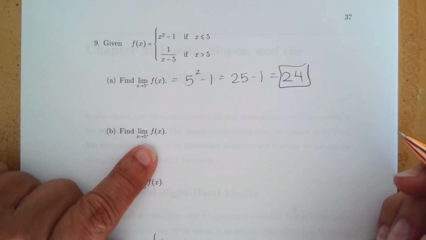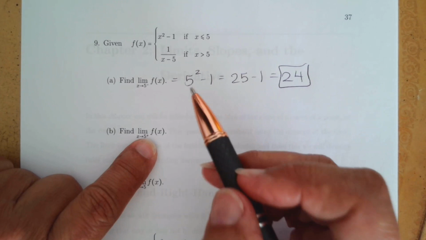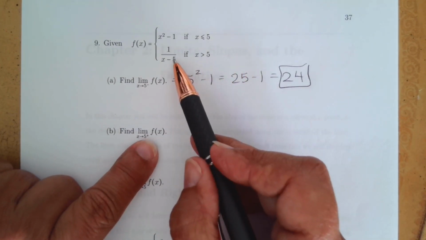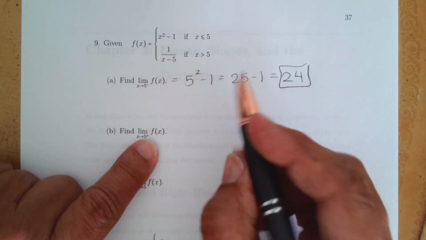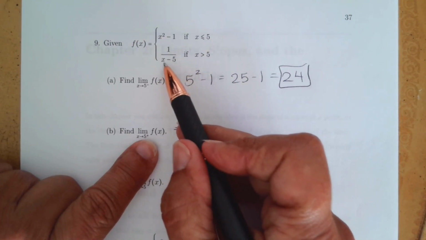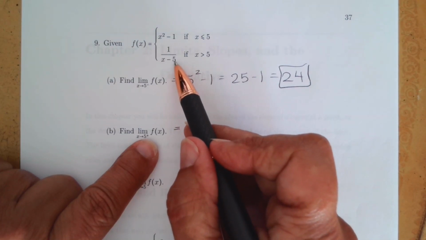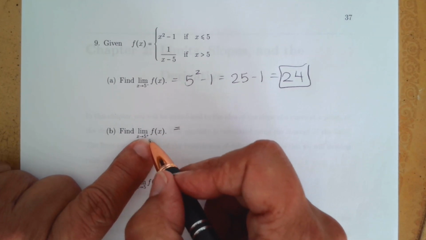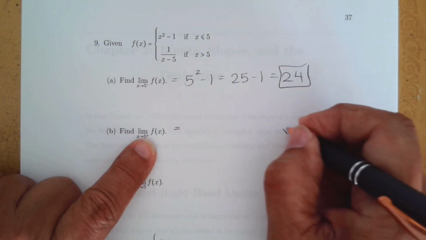Now, what's the limit as x approaches 5 from the right? Numbers to the right of 5 are bigger than 5, so we're going to use this. Well, what happens there? If I do 1 over 5 minus 5, I can't do that. I get 0 in the bottom. So now I have to go to the table and look at that. So numbers bigger than 5.